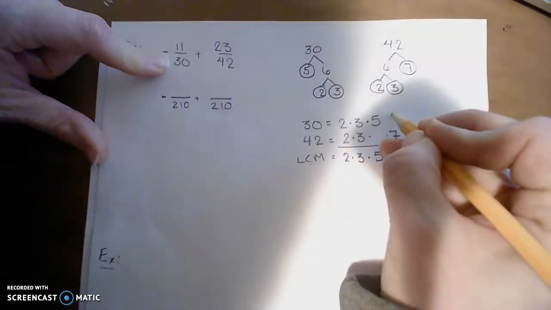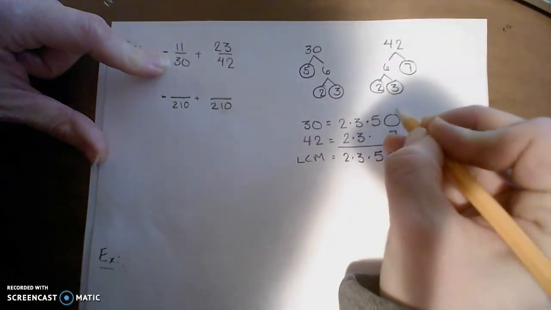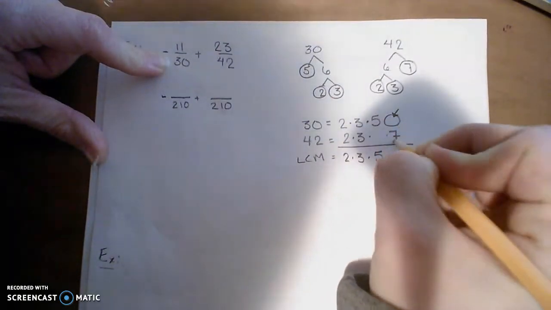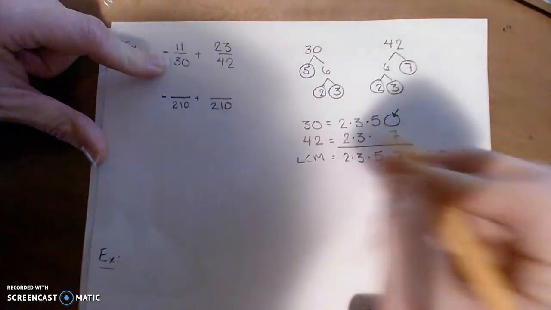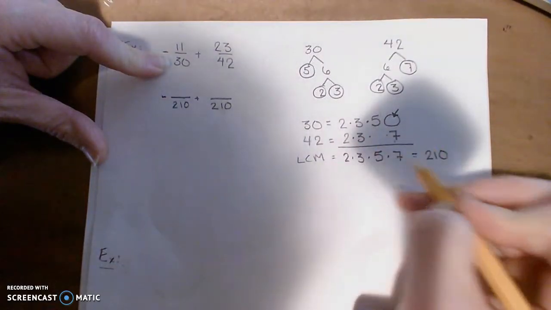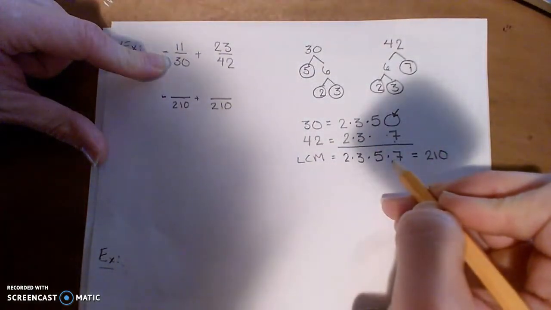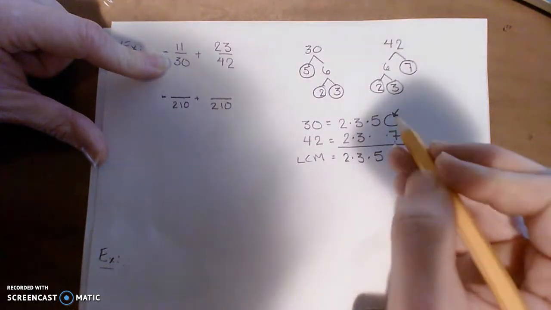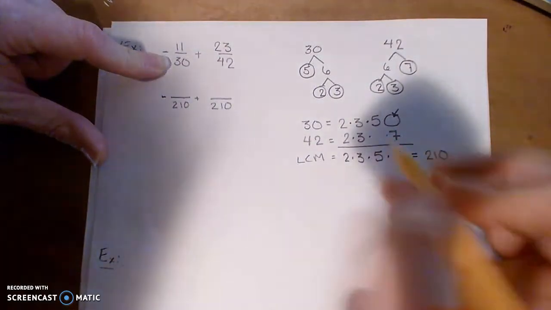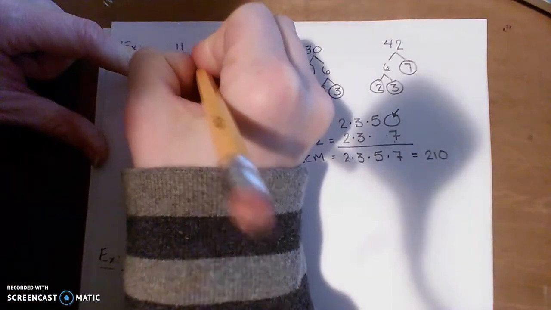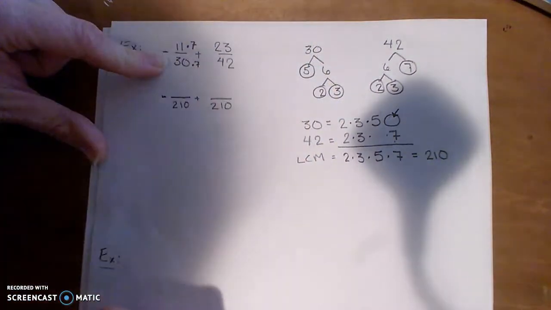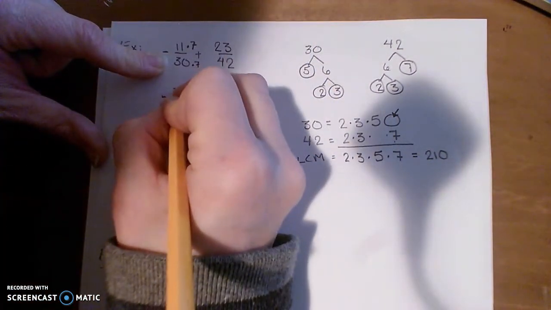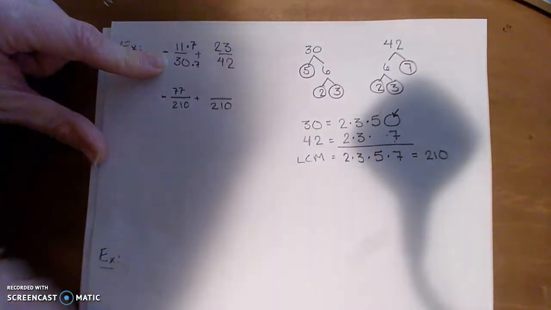It's this one that I'm missing here, the 7. 30 does not have 7 as a factor, but 210 does. So that's the only thing I need to multiply 30 by to get 210. So I'll multiply this times 7 times 7. So this becomes a fraction, negative 77 over 210.